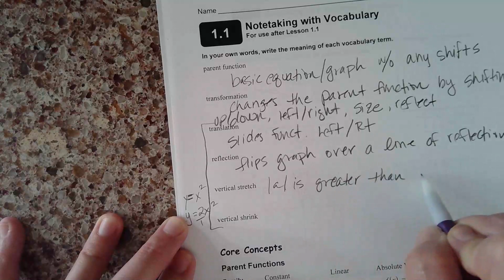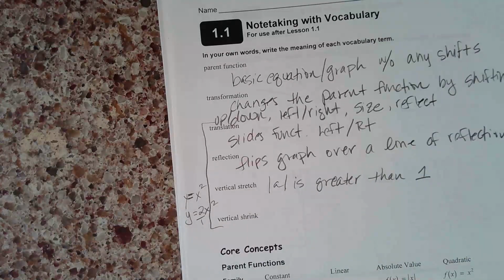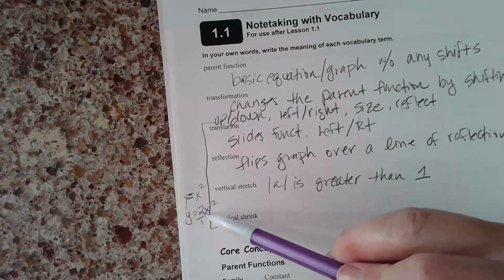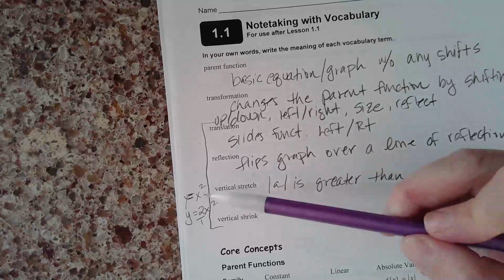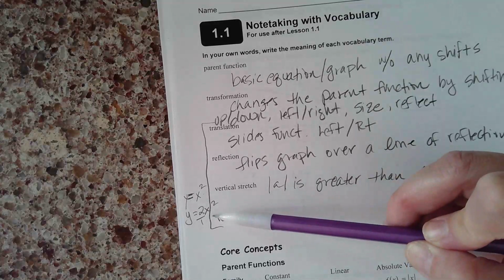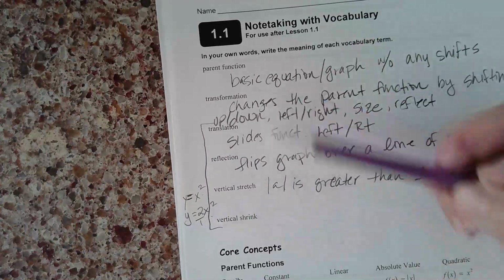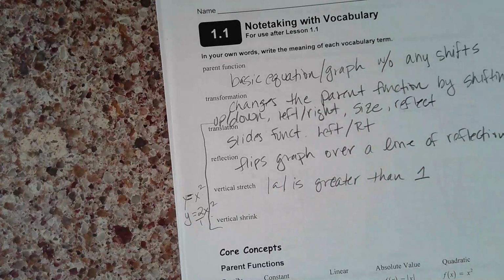So that's how you can tell in an equation that you're going to have a vertical stretch. It's because this number out in front. Like here, I knew there was going to be a vertical stretch because there was a 2 out in front of my x squared. This would be my parent function. This would be my function with a transformation. And that transformation would be called a vertical stretch.